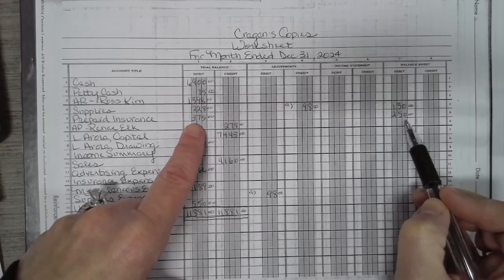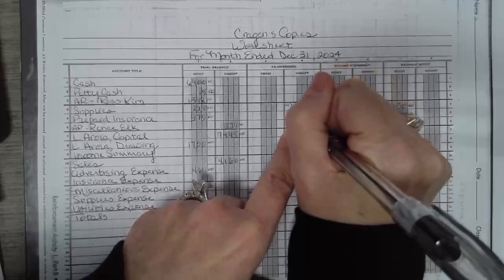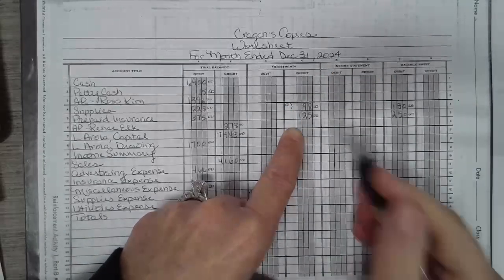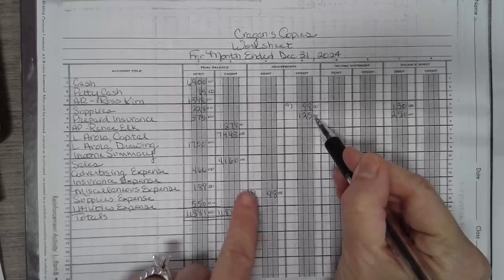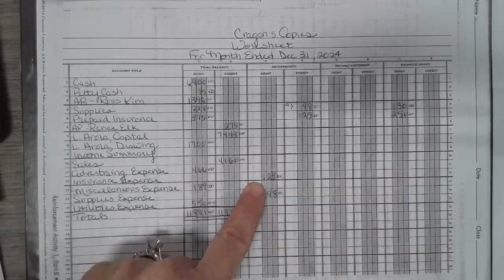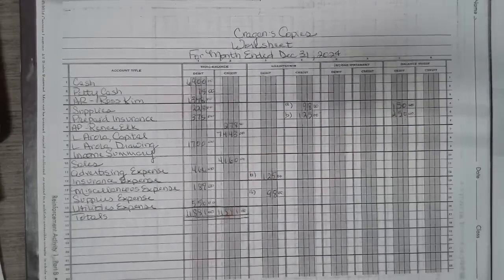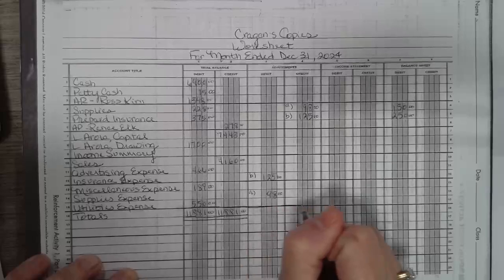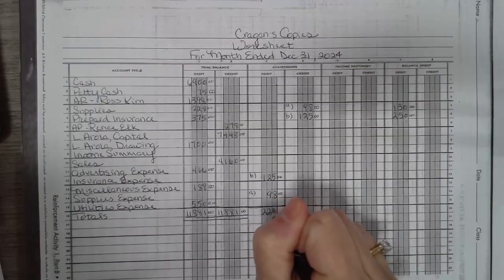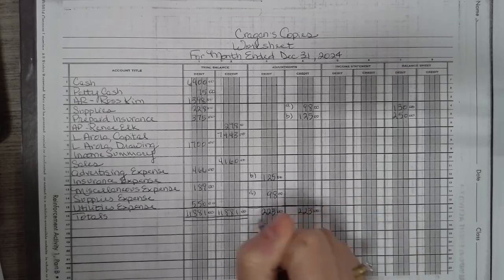Same thing for prepaid insurance. We subtract to find out how much we used up. The difference goes in adjustments credit. So $125 is how much we used up. This credit needs a debit partner. So under insurance expense, we will put that debit. These are little letter B's. We're finished with our adjustments, so we will go ahead and add these up, and we get $223 on both the debit and credit sides.